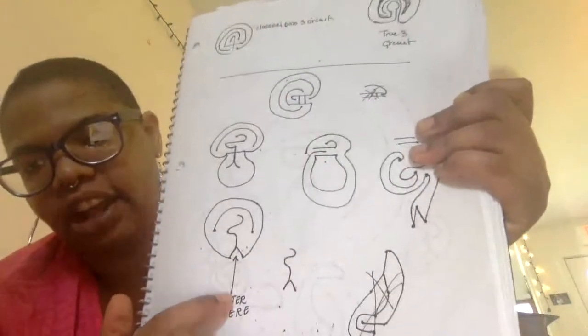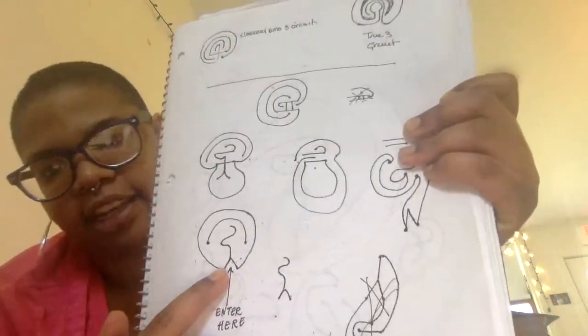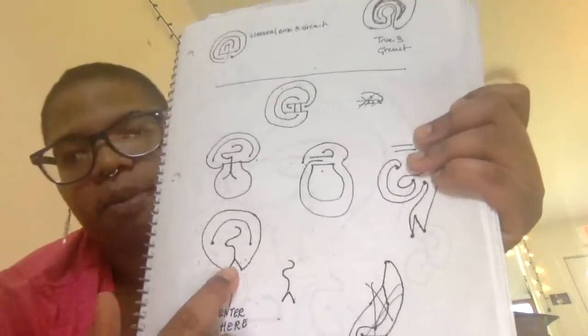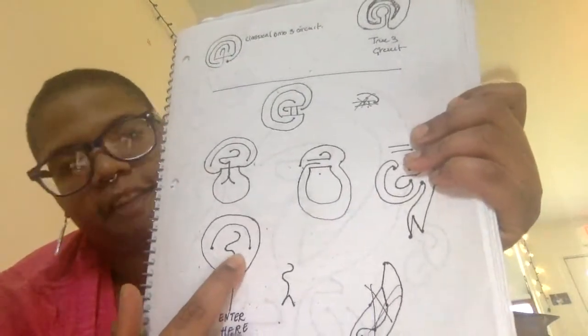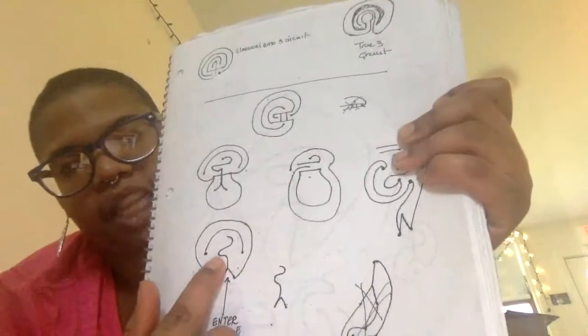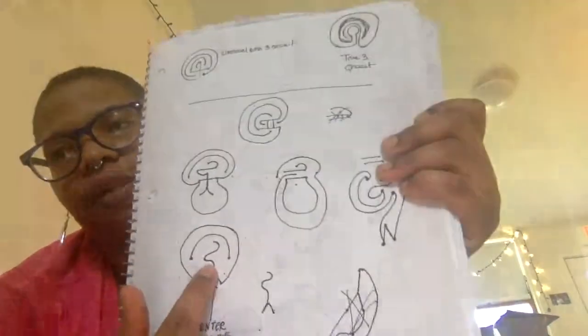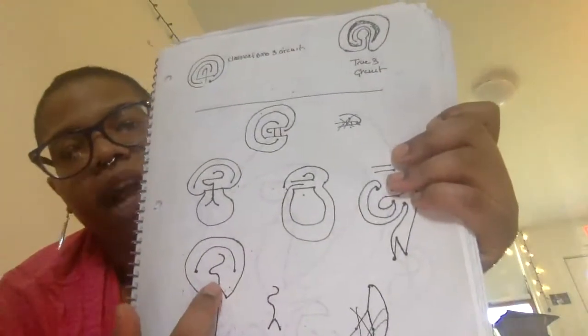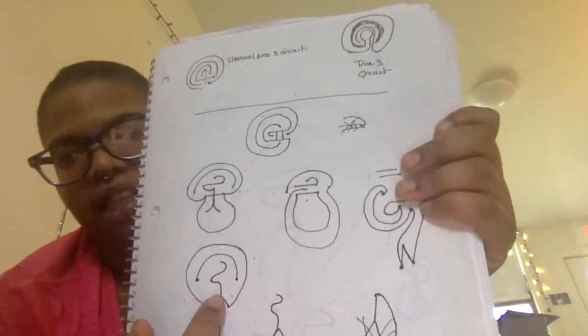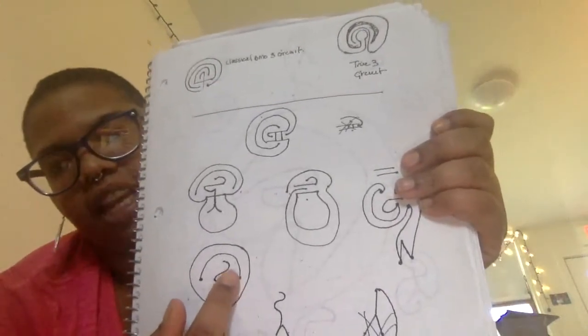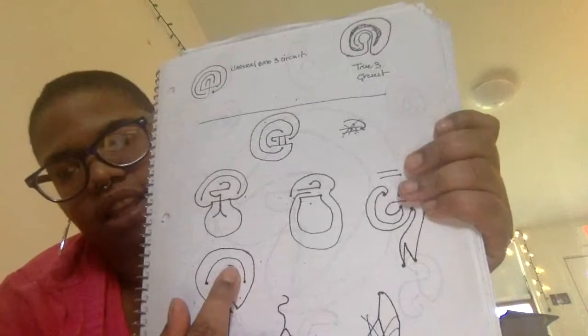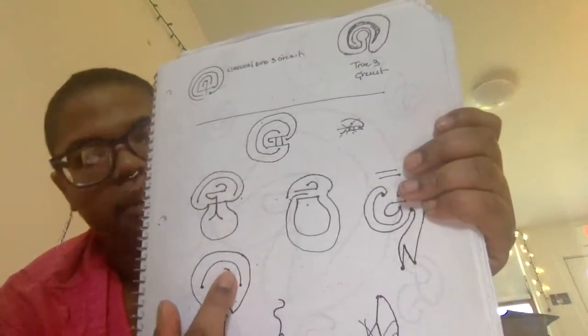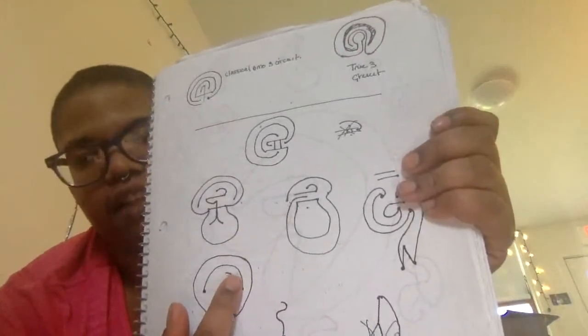You enter here, you walk in, you take a deep breath, you keep walking in, you come around that first turn, you do some more breathing, and you think to yourself, what do I have in this moment? What do I carry with me in this moment? As you get to that center point, you stop, take a deep breath, and center yourself. You think about all the things that you have in your life, because we don't practice gratitude enough.